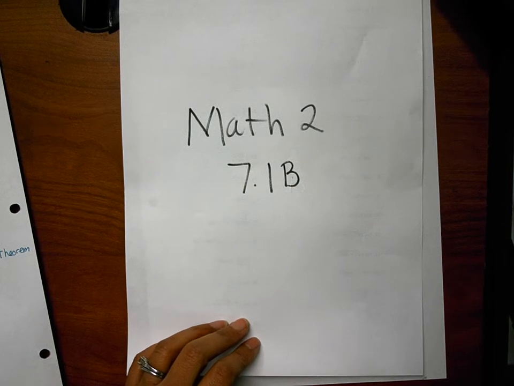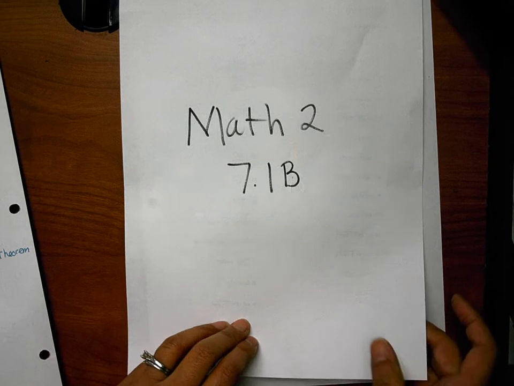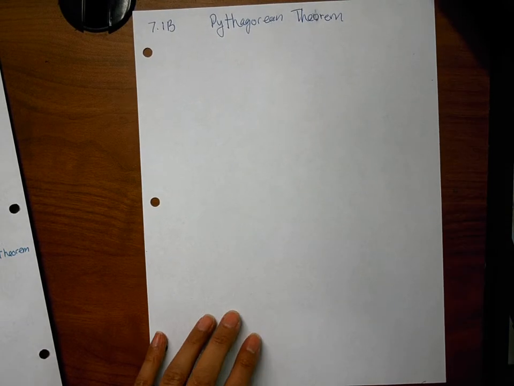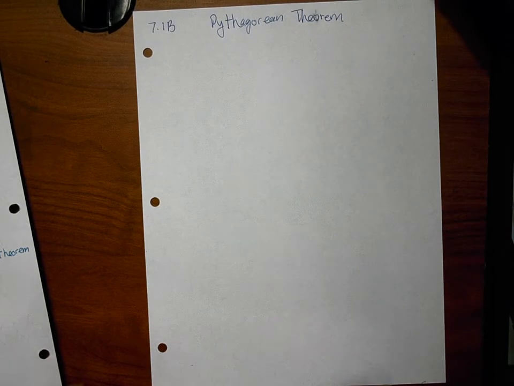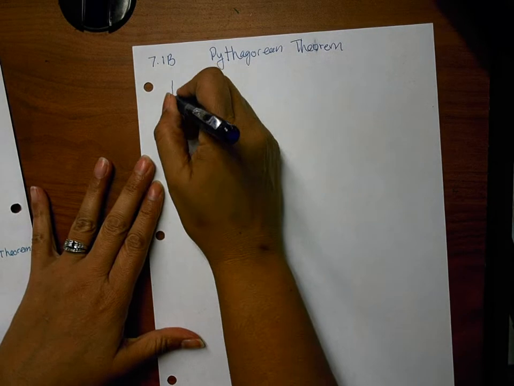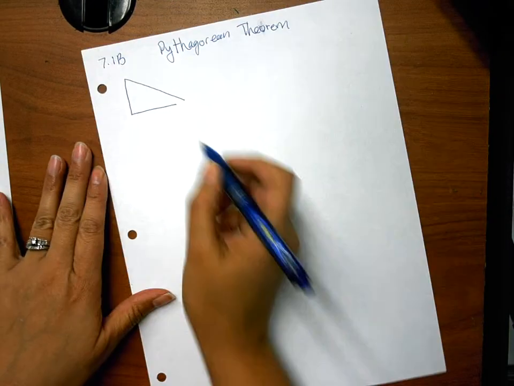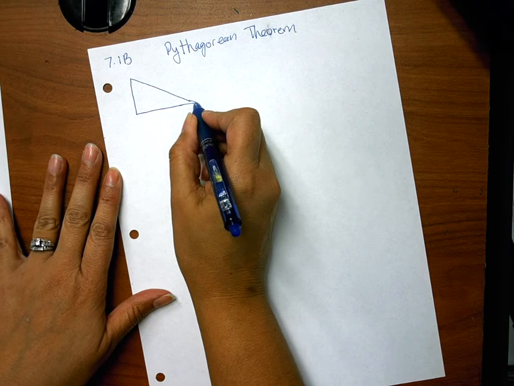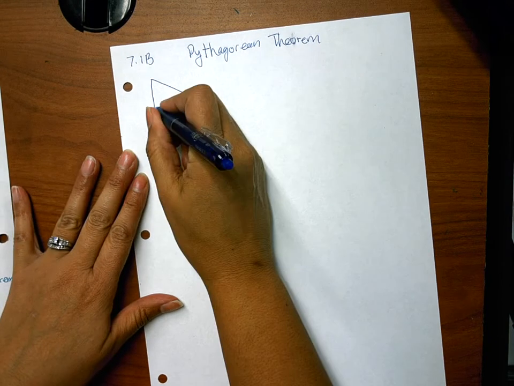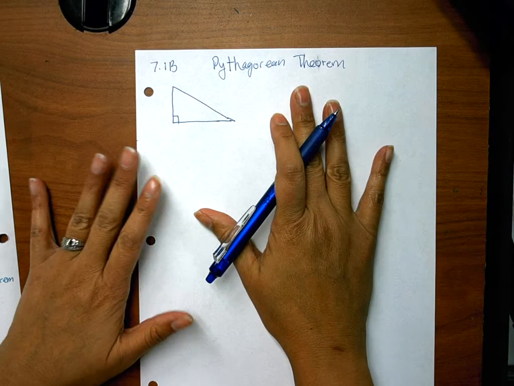This is Math 2, 7.1b notes. That's Unit 7, Lesson 1b, and the title is Pythagorean Theorem. You've learned this back in previous years. You did work with it last year, and we did a little bit of it this year as well. Okay, so Pythagorean Theorem works only for right triangles.